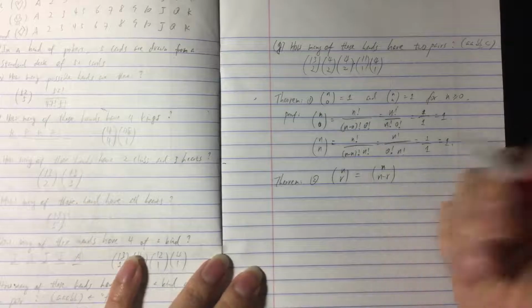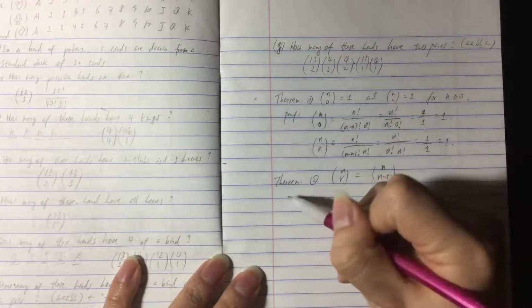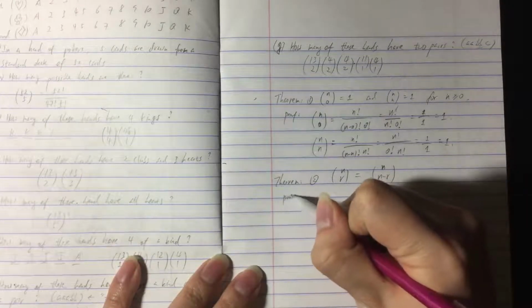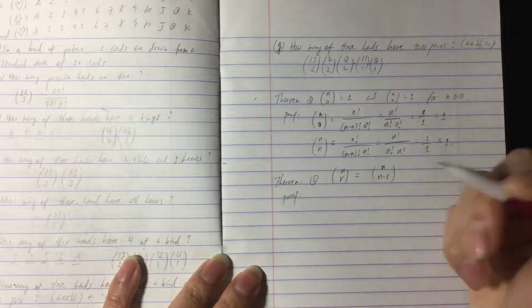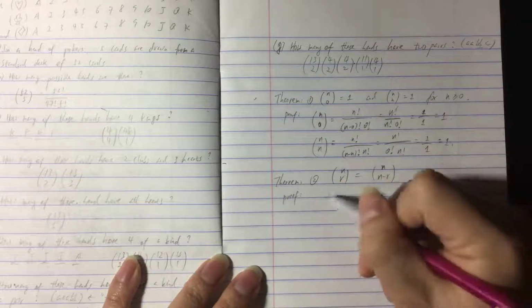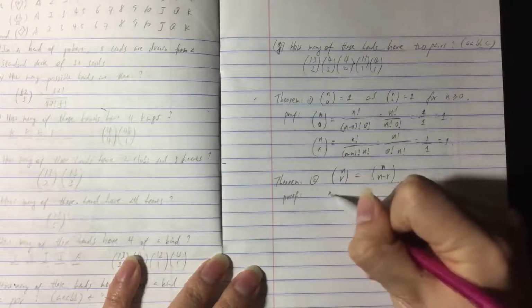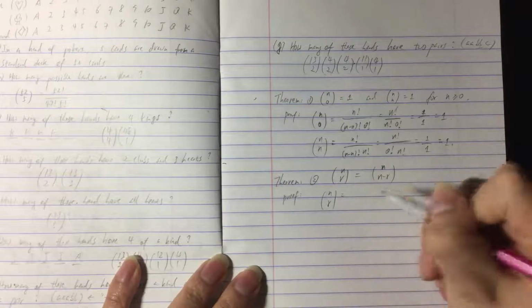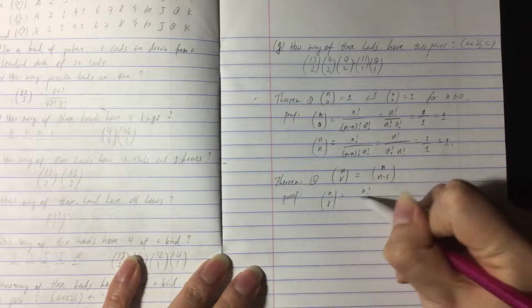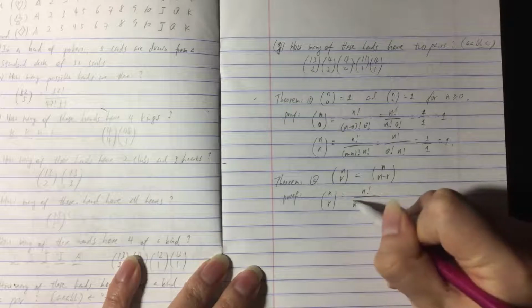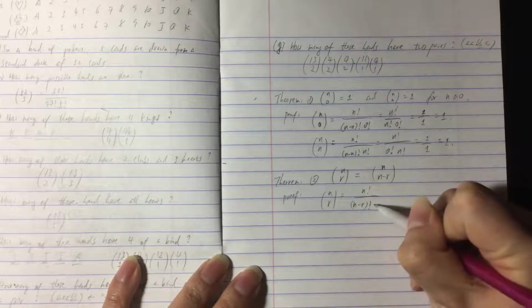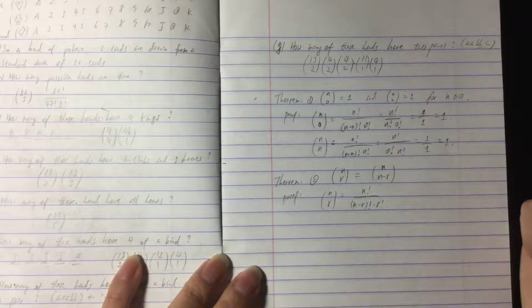Let's prove it. Proof is simple. Left side, N choose R is, by definition, N factorial over N minus R factorial times R factorial.